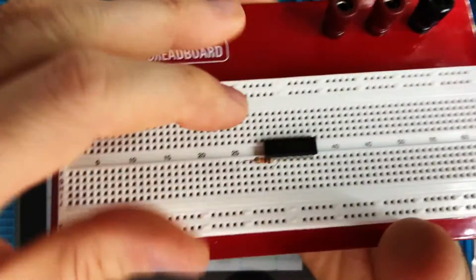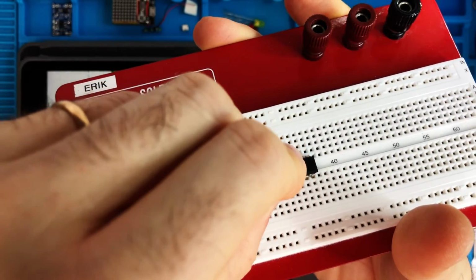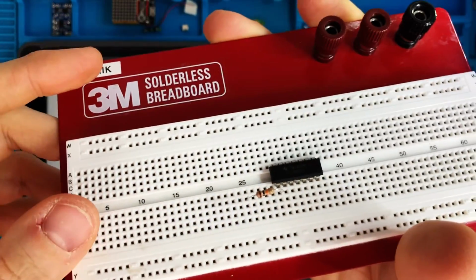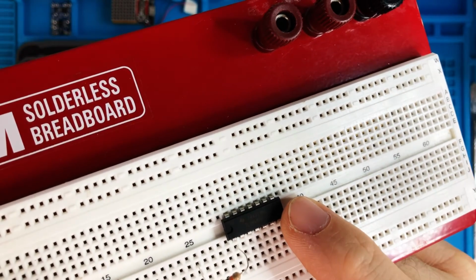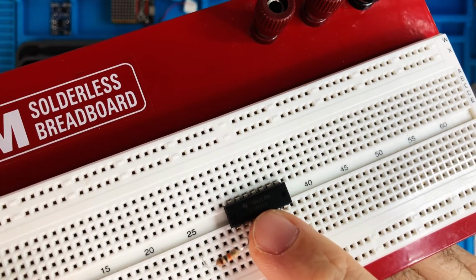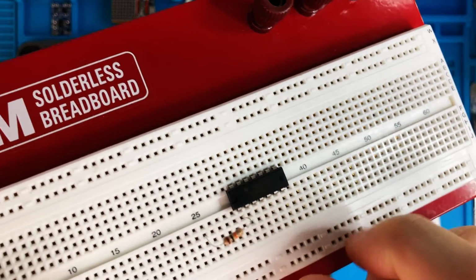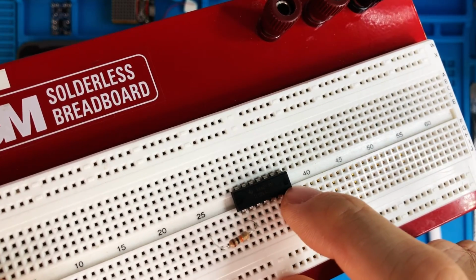The resistor doesn't have a polarity, so you can flip it like this. The microchip does have, let's say, a polarity. It's called polarity in the sense that you cannot reverse it, otherwise you completely misconnect all the connections because you flip it.